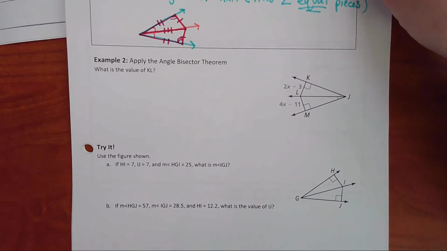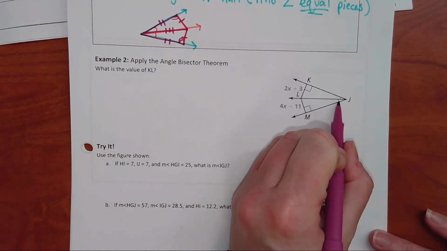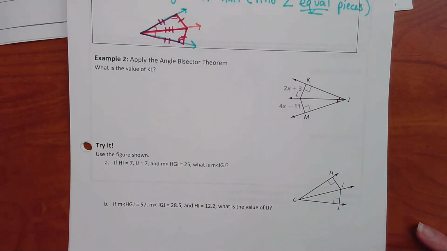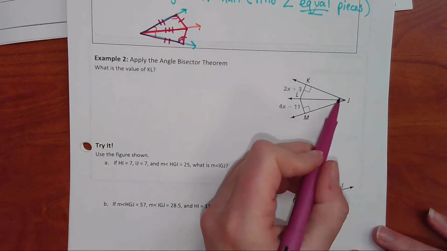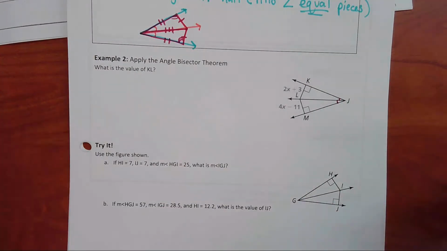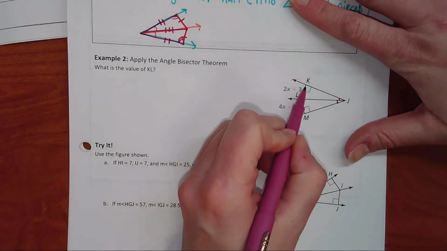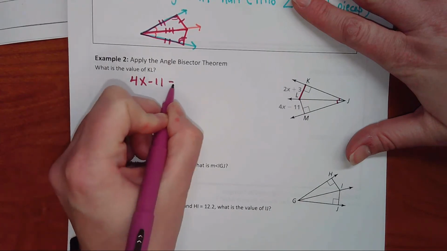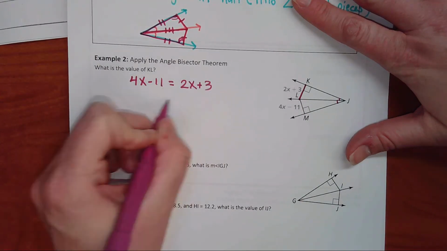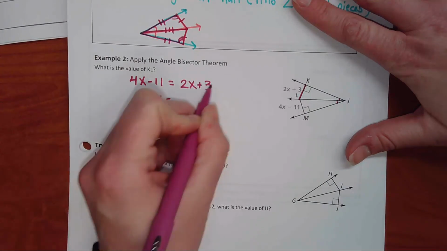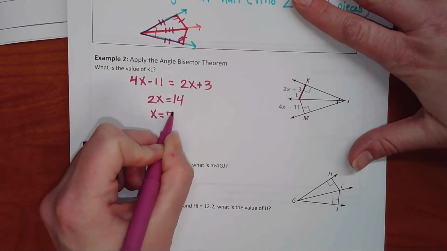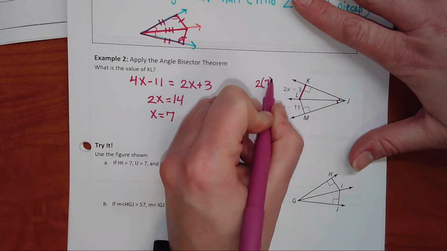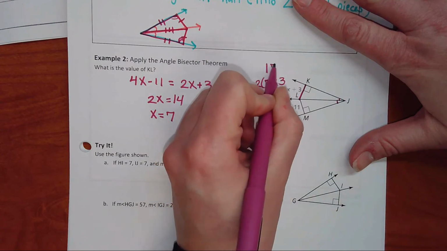Example 2 says, what is the value of KL? So see these little markings right here? You got one, that means that you have an angle bisector. So because you have an angle bisector, that means these two are equal to each other. And then when it's all said and done, they do want the length of KL, so we will have to plug it back in. So 4x minus 11 equals 2x plus 3. Subtract 2x, add 11. You get x to equal 7. Then you need to plug it back in. It only wants KL, so you're going to do 2 times 7, which is 14, plus 3 is 17.